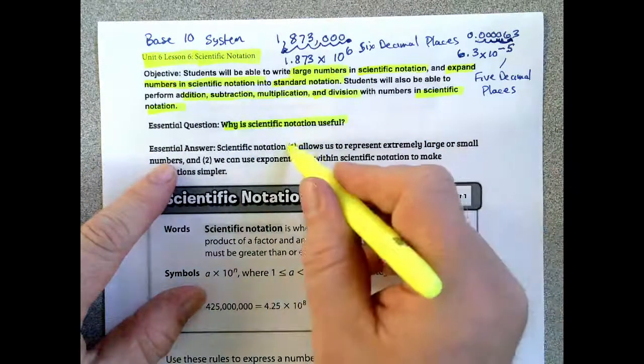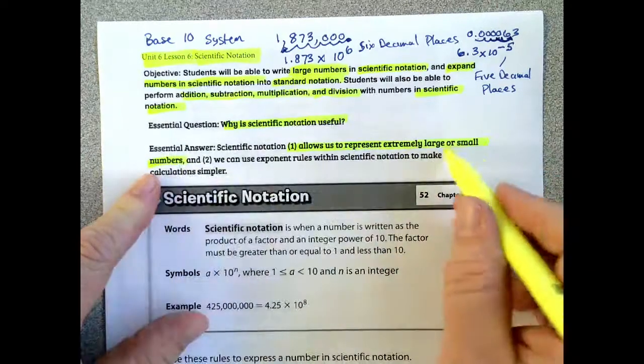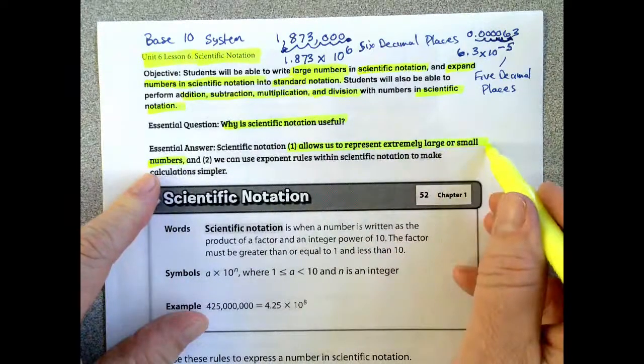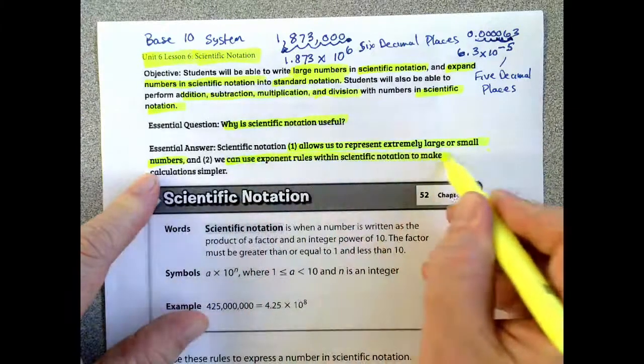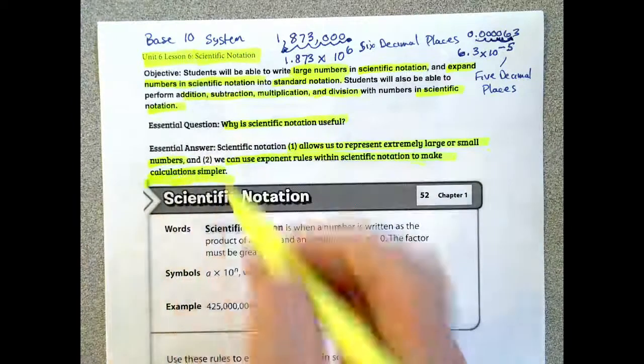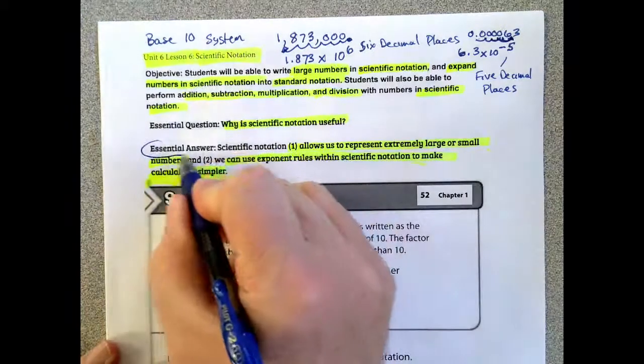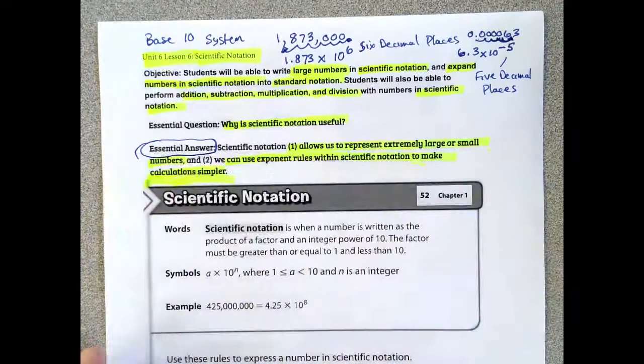Two reasons. One, it allows us to represent extremely large and small numbers, and we can apply those exponent rules within scientific notation and do calculations that way. So, two really big essential questions. Remember, these are going to be big points at the end when we take our unit CSA here.